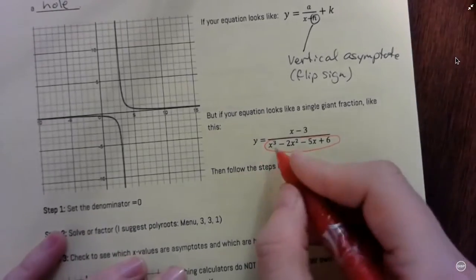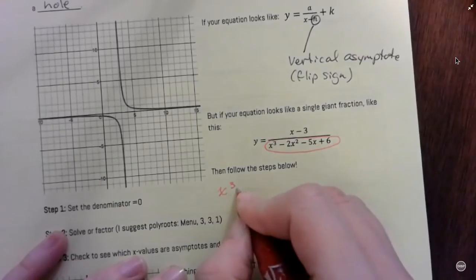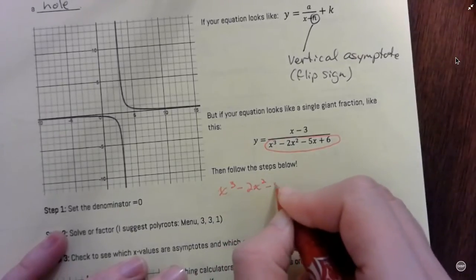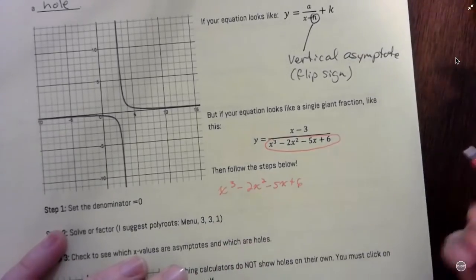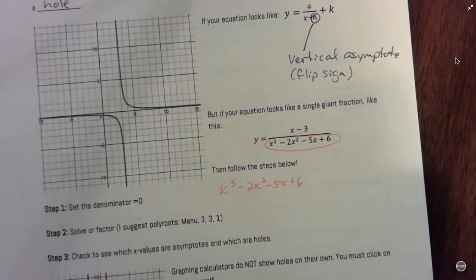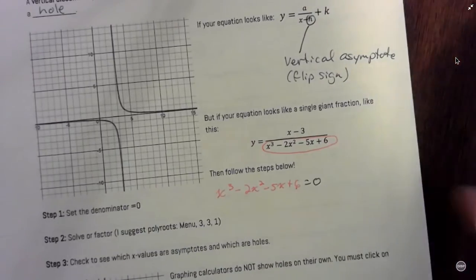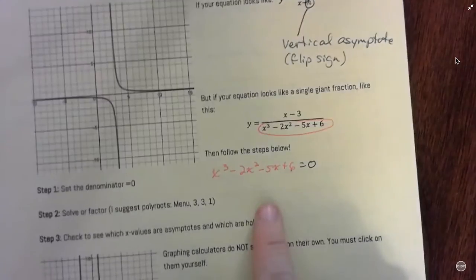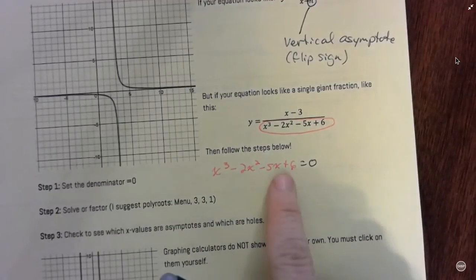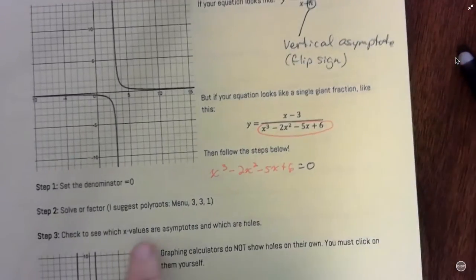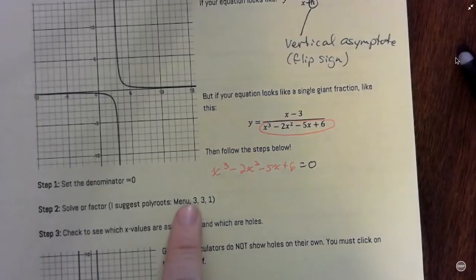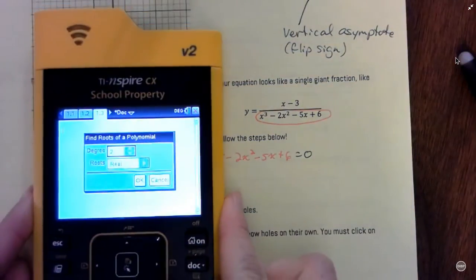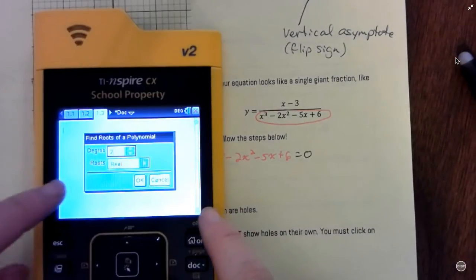So I'm going to take my denominator, x to the third minus 2x squared minus 5x plus 6, and I'm going to set it equal to 0. So now you have to solve this or factor this somehow. I recommend just using polyroots, which we've done in this class before. It's menu 331. So hopefully you remember seeing this before.